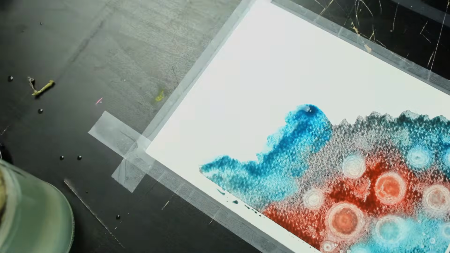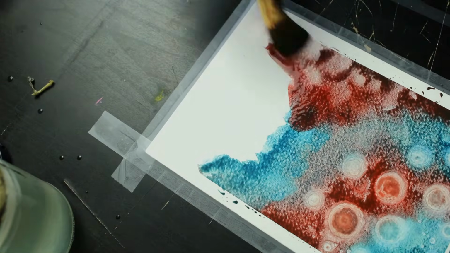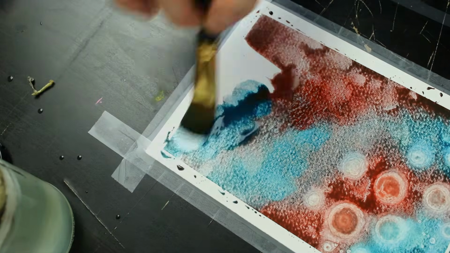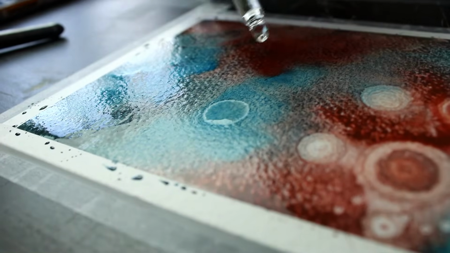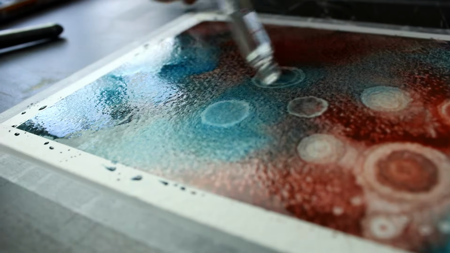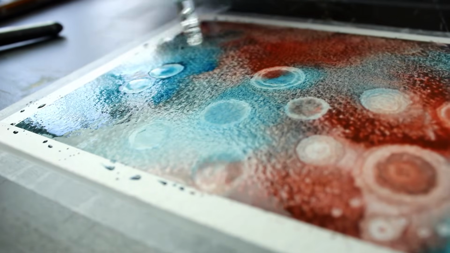Now you just want to work your way through the entire background or whatever you're painting. Don't worry about finishing all in one go, because you want the surface to be wet and not dry, so you might have to work in bits.